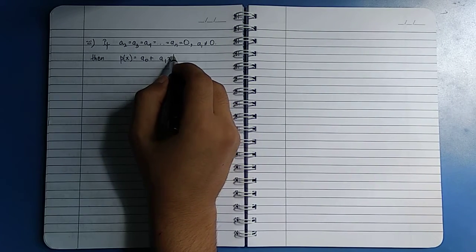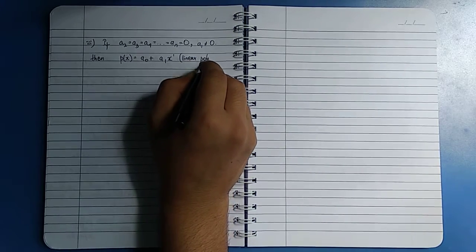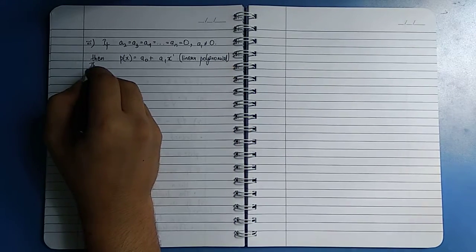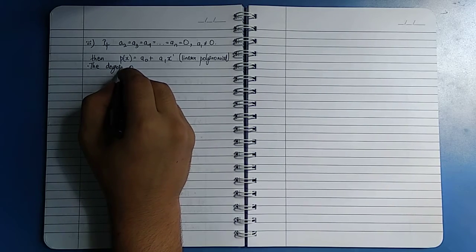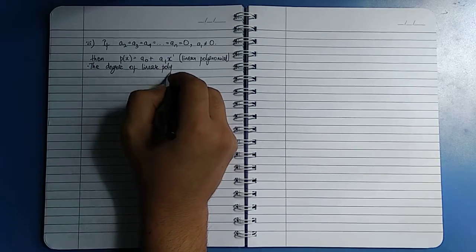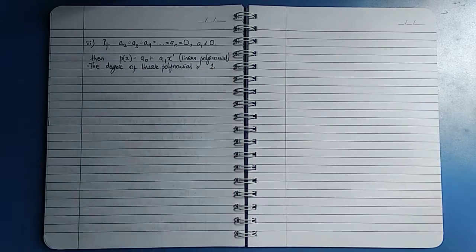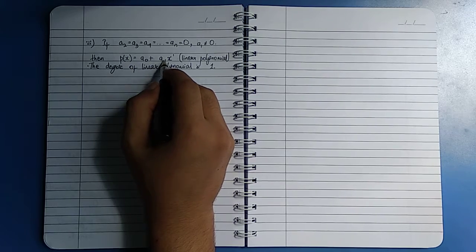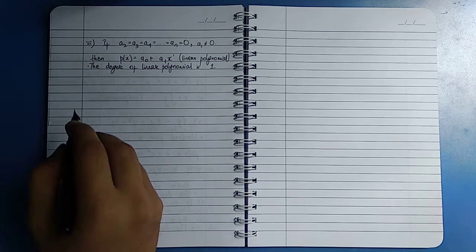As the maximum power of the variable is 1, this is called a linear polynomial. The degree of a linear polynomial is 1. Okay, remember that a1 should not be 0. If a1 is not 0, this will exist. If this exists, then it is a linear polynomial.